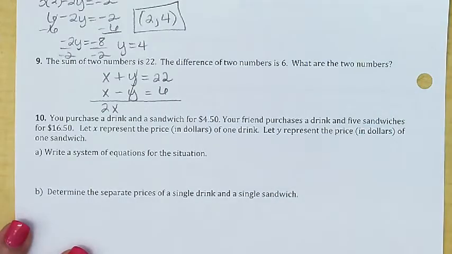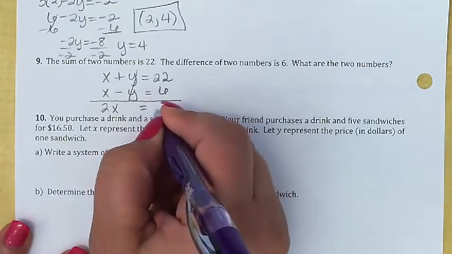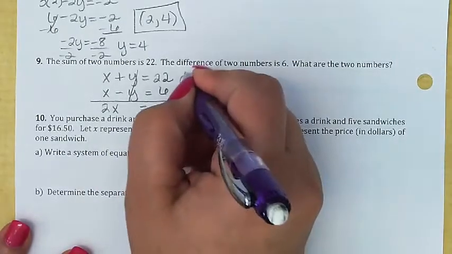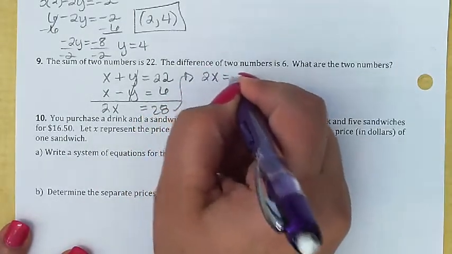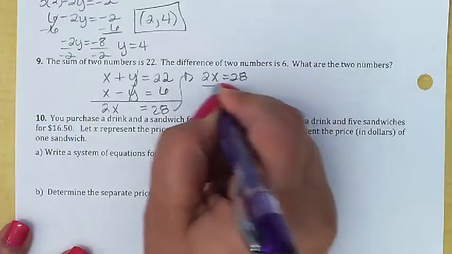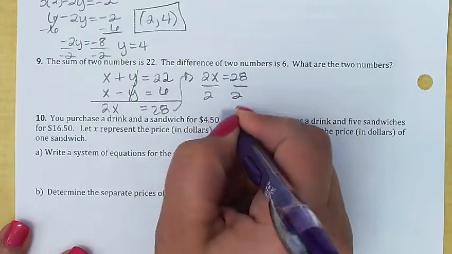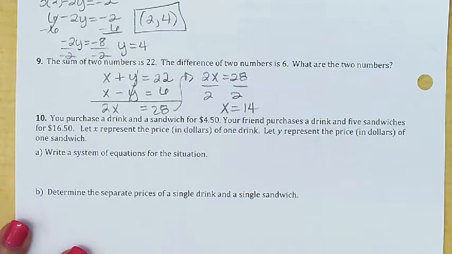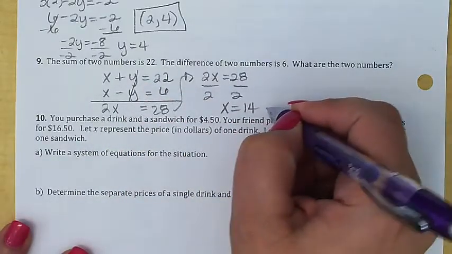Our y's cancel, and 22 and 6 is 28, right? And so now we've got 2x equals 28, and to solve, we just divide by 2, and one of our numbers is 14. Okay, and then you can plug that 14 into either one of these two equations.